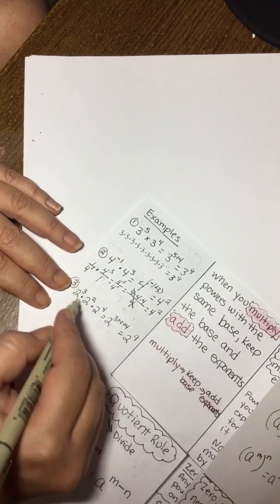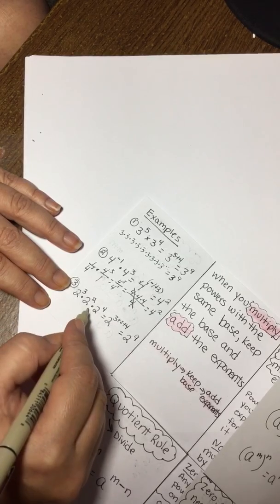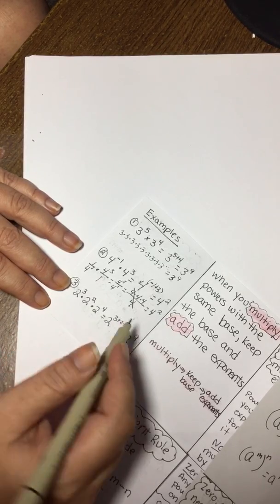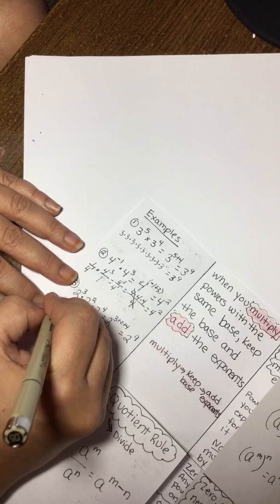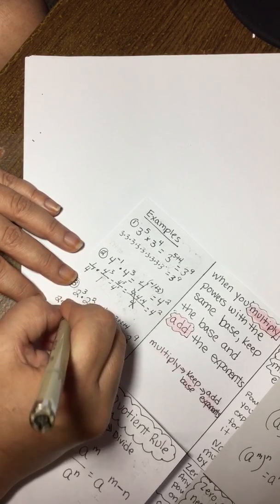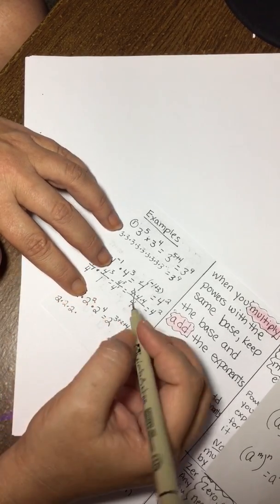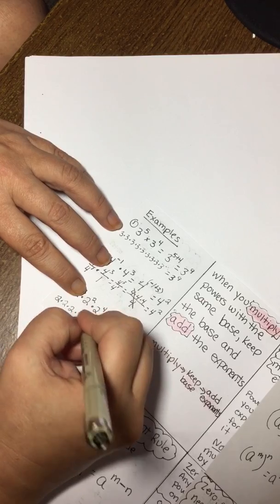Below that, we can show why. If we expand it out, you will see that this equals multiplying 2 by itself 9 times. 2 to the third becomes 2 times 2 times 2. The 2 squared is 2 times 2.